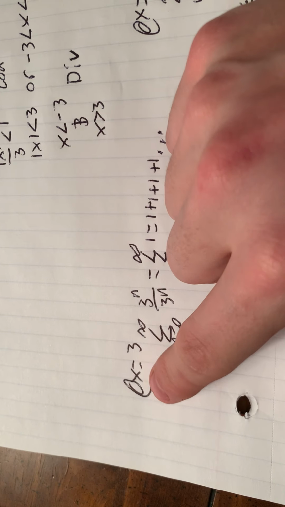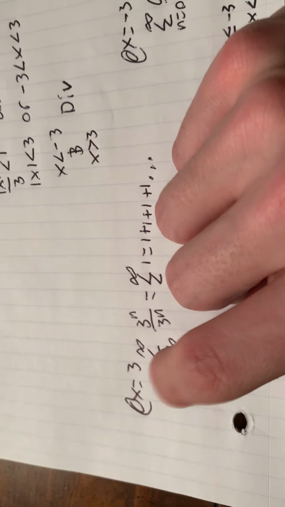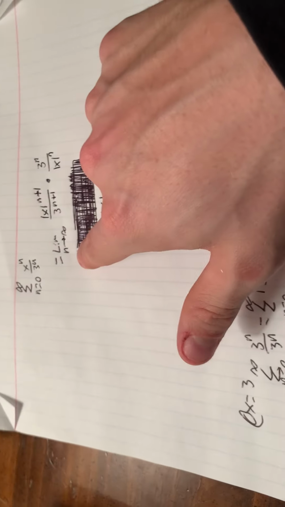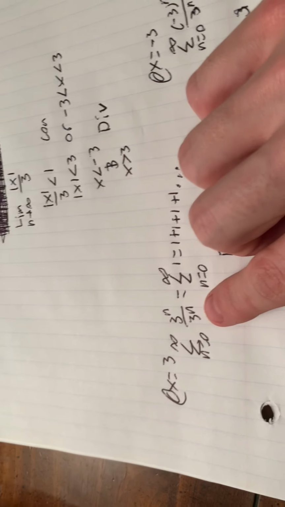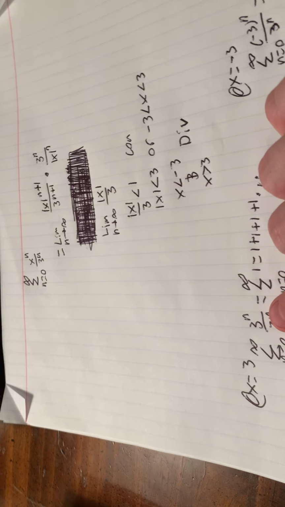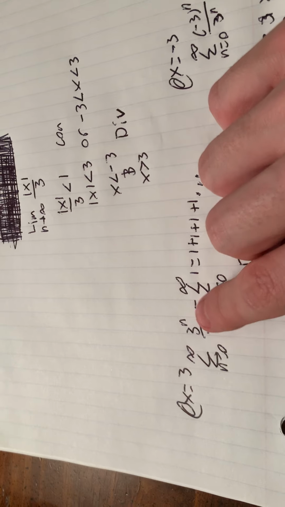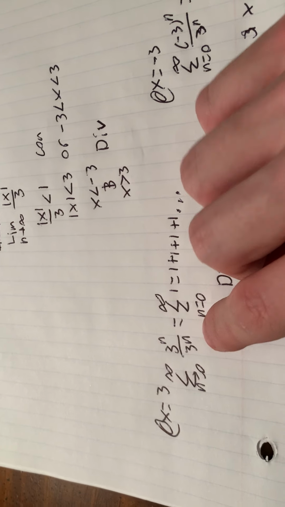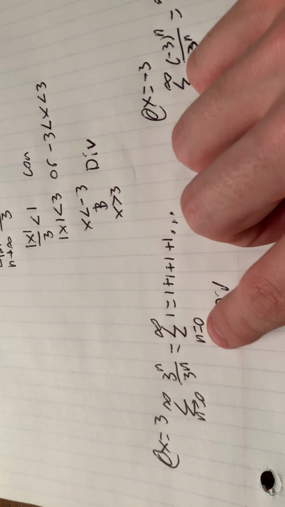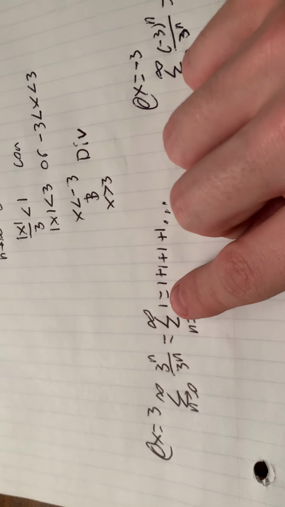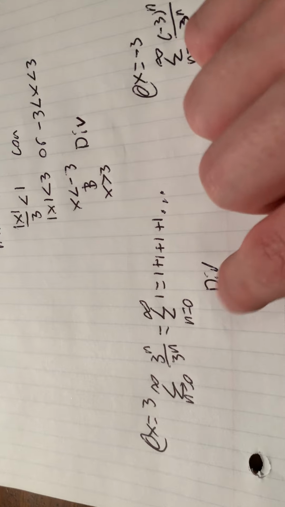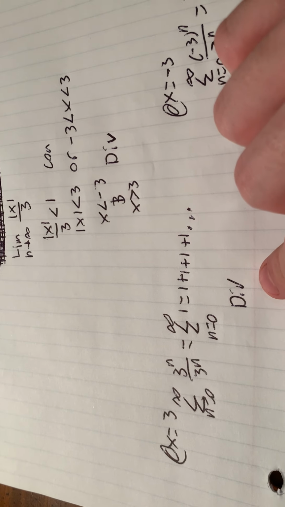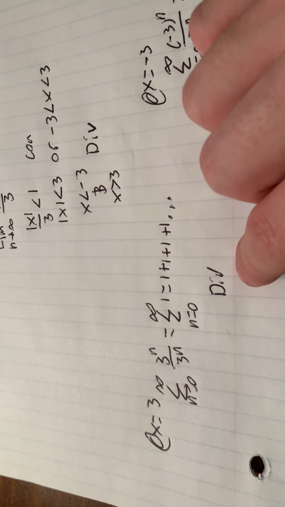When at x equals 3, going back to the original problem that we had up here, the power series problem, you are going to plug in again the 3 for the x value. This is going to give you 3 to the n over 3 to the n. When you do the summation of n equals 0 and you plug that in, you're going to just get 1 plus 1 plus 1 plus 1 plus 1. That means it diverges. So yeah, it's pretty straightforward with that one.